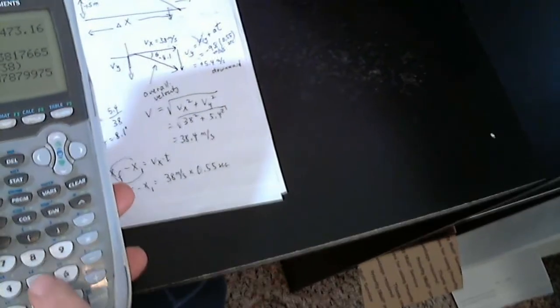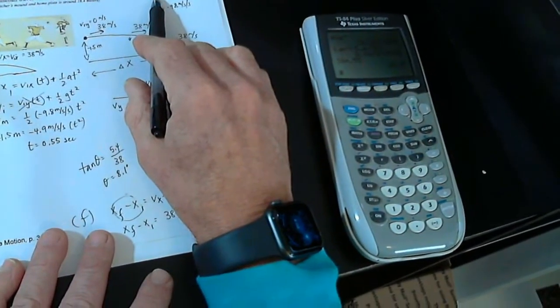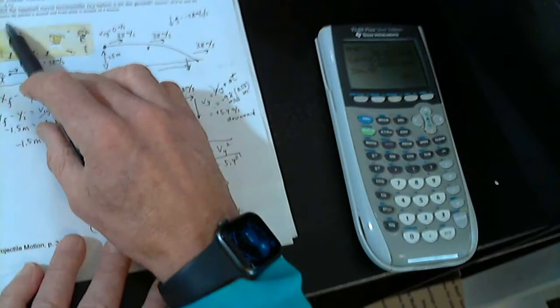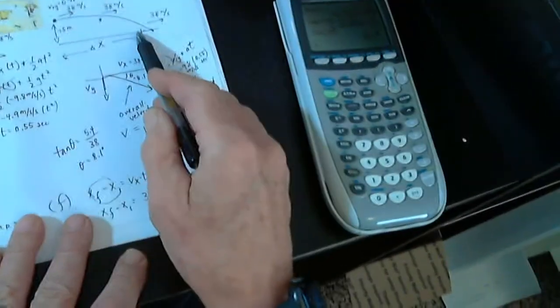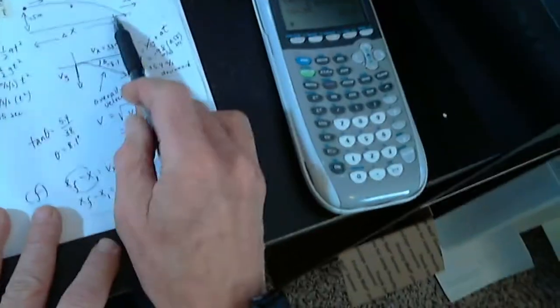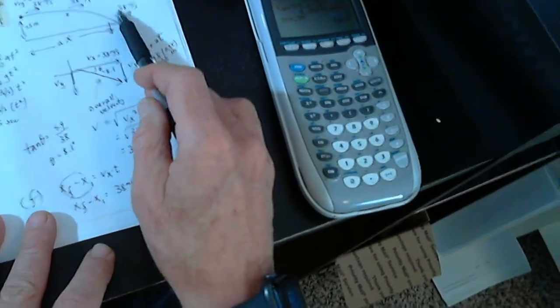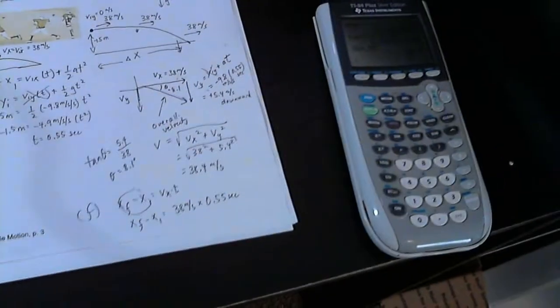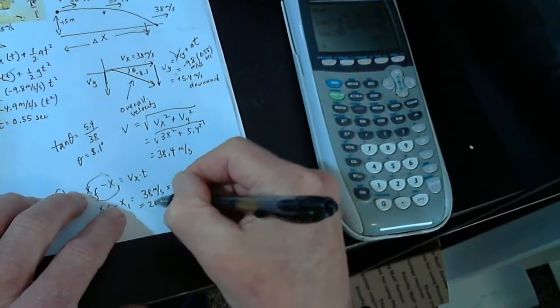So that'd be 38 times 0.55. And I get about 20.9 meters. Notice the distance between the pitcher's mound and home plate is around 18.4 meters. So the ball's traveling a little bit further than right to home plate. Right? We don't want the pitcher to pitch it onto the plate or right before the plate. They want the catcher's glove back a little bit. So that's going to be about 20.9 meters.